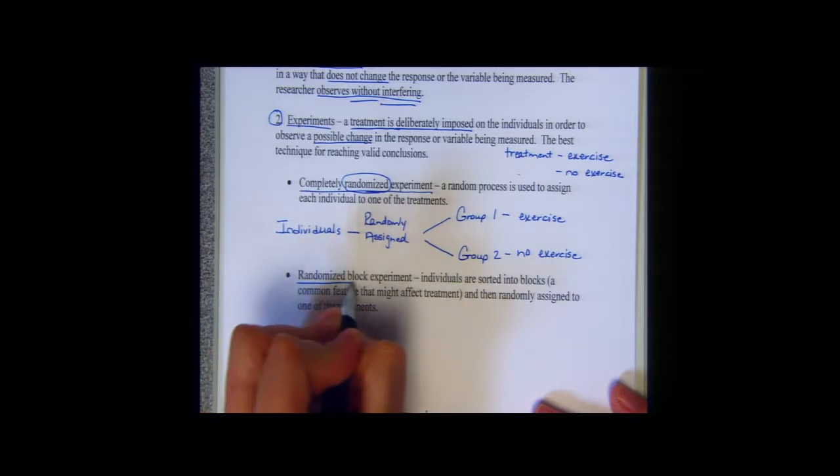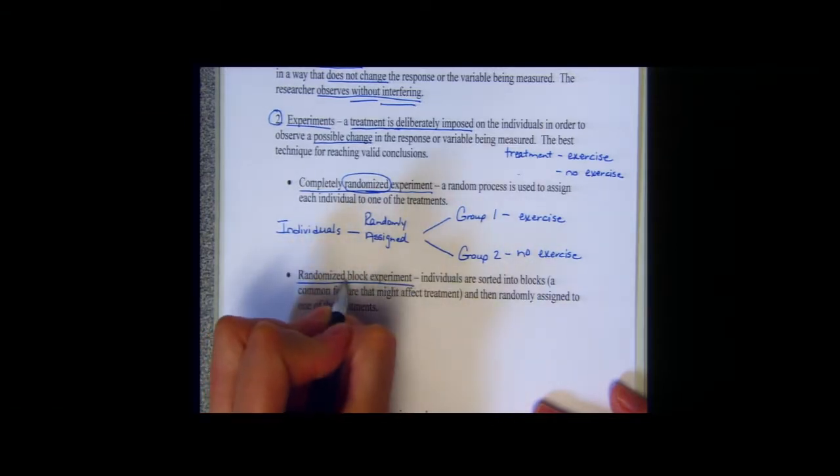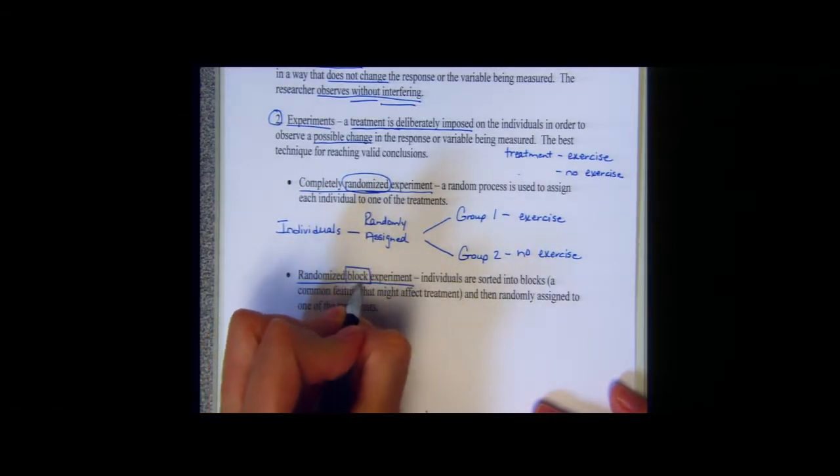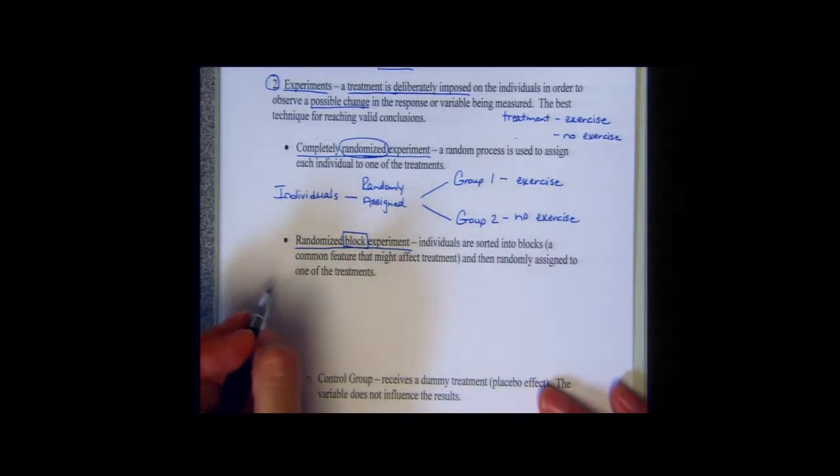We have what is called a randomized block experiment. So this is similar, except for the word block. This is when your individuals are sorted into blocks, which is a common feature that might affect treatment, and then randomly assigned to one of the treatments. Here's what that would look like.